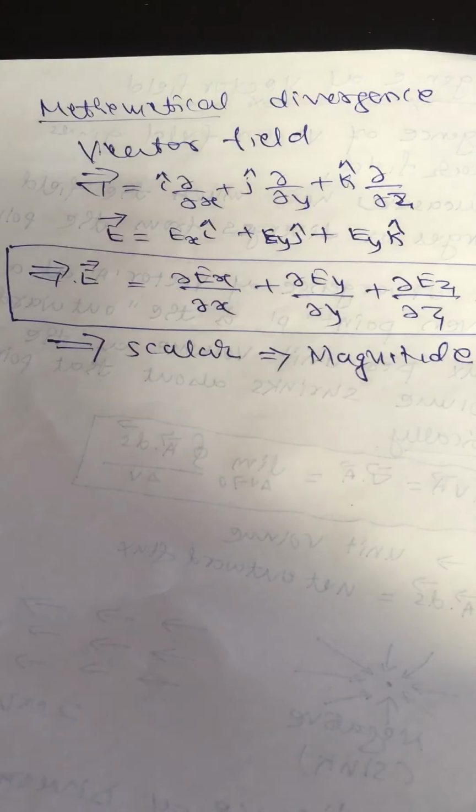If you take del dot E, just the product of the del operator and the vector field, you know i dot i becomes 1, unit vector multiplication gives 1.